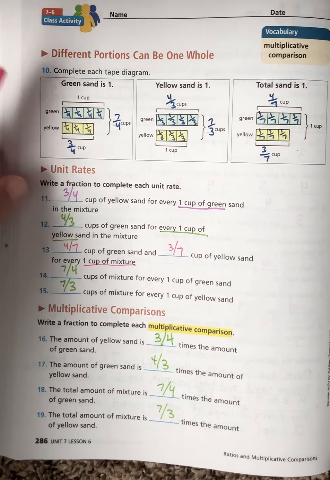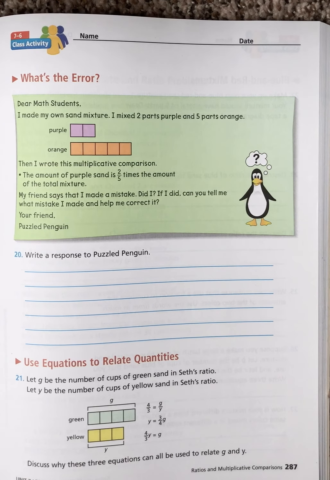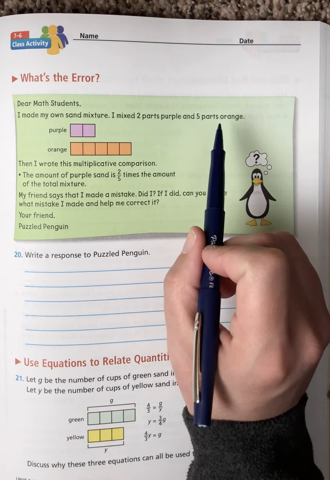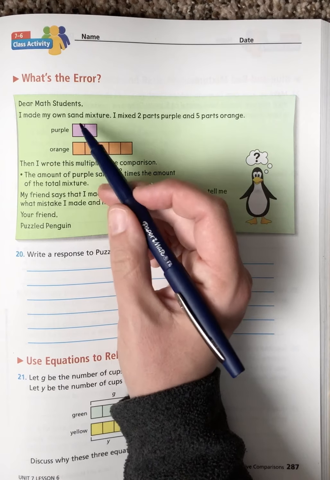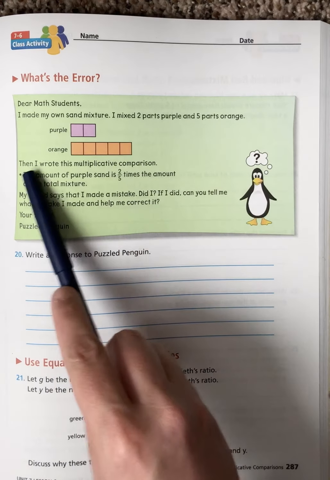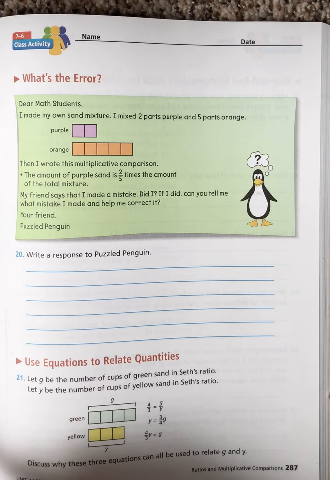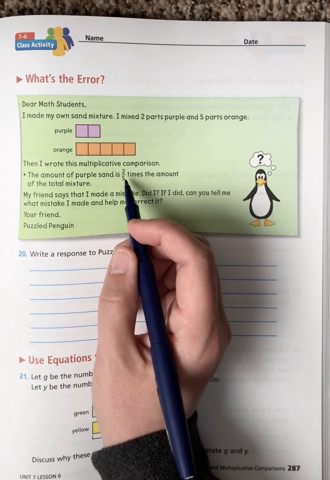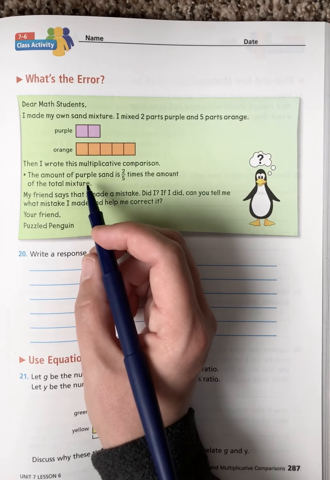All right. So our next little section is a Puzzle Penguin moment. It says, "Dear math students, I made my own sand mixture. I mixed 2 parts purple and 5 parts orange." You can see that in the picture. 2 parts purple, 5 parts orange. So far, I don't see anything wrong with that. Then I wrote this multiplicative comparison, which is what we were just doing in the last section. It says the amount of purple sand is 2/5 times the amount of the total mixture.